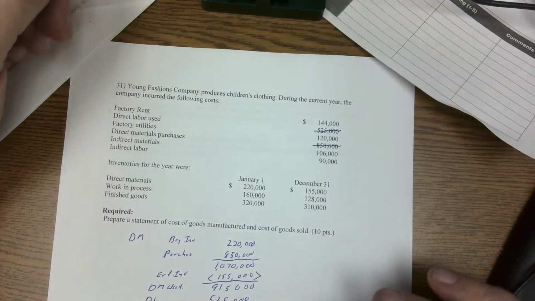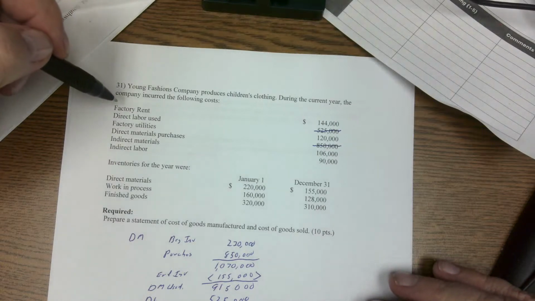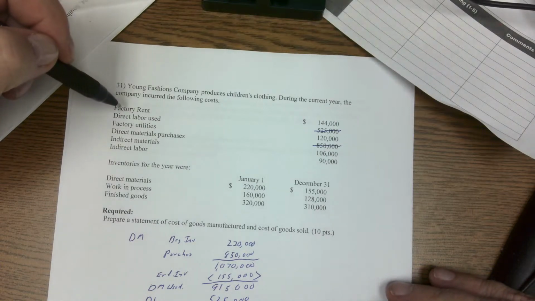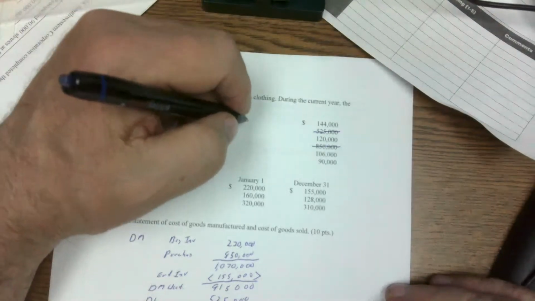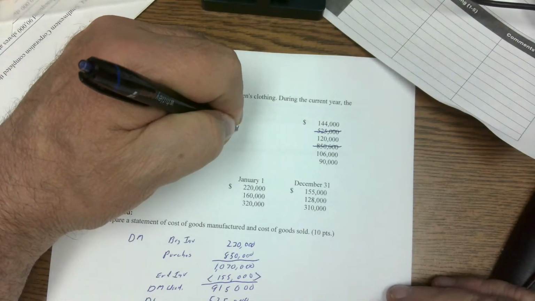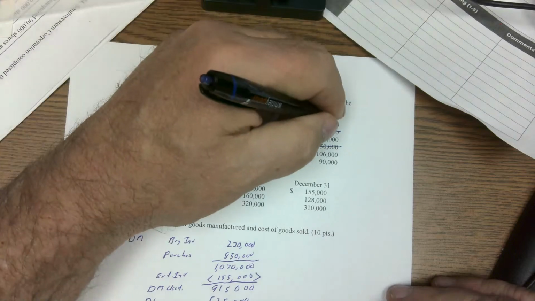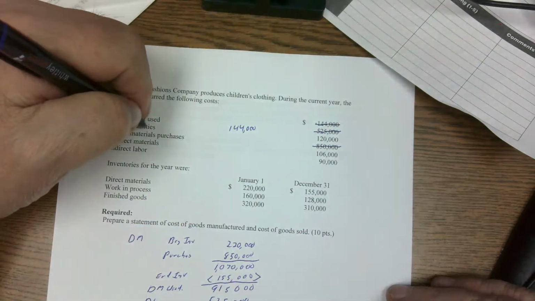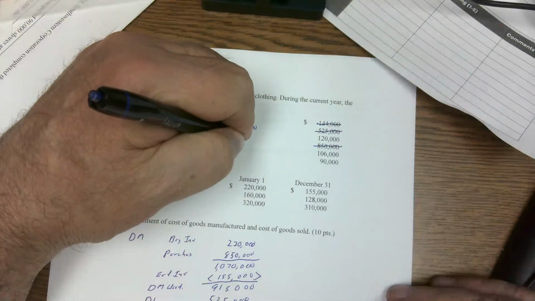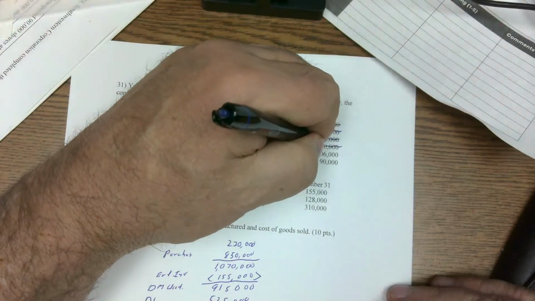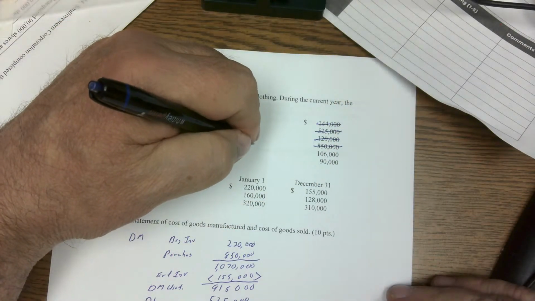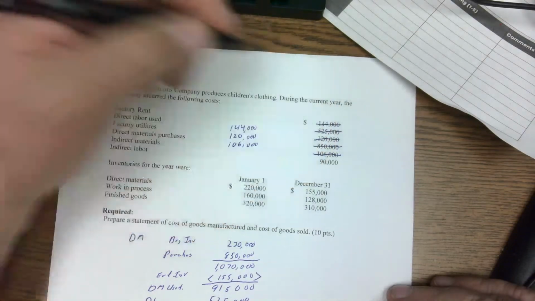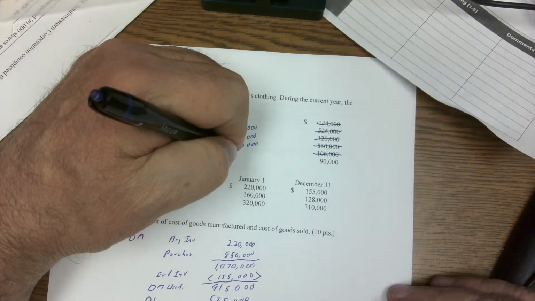Okay, then our overhead is going to be direct here. So we've got the factory rent, I'm going to do these here. 144 for the factory rent. That's overhead. Factory utilities of 120. Indirect materials of 106. And we've got indirect labor of 90.